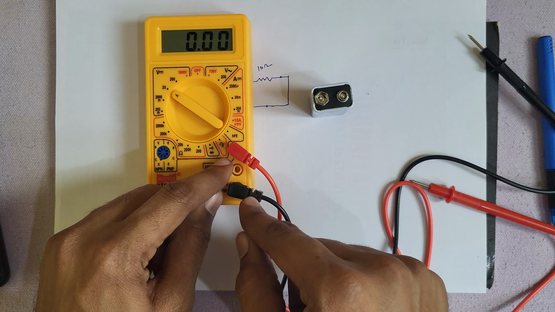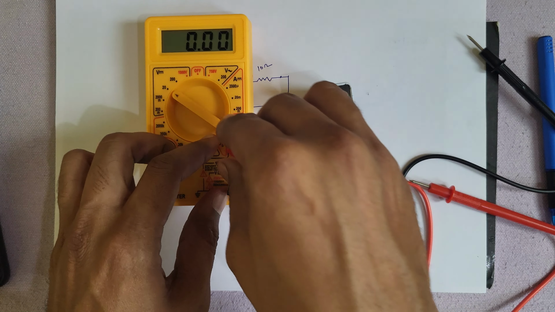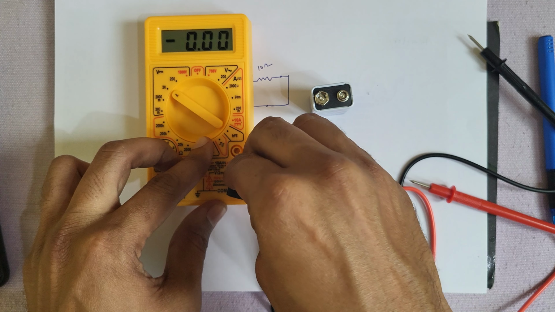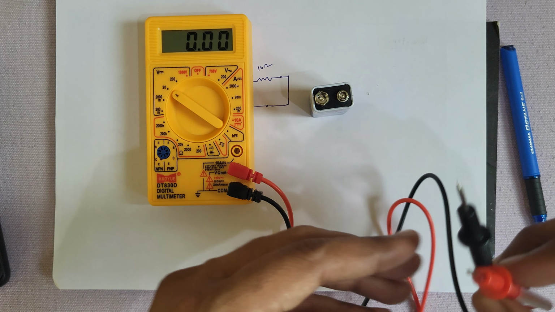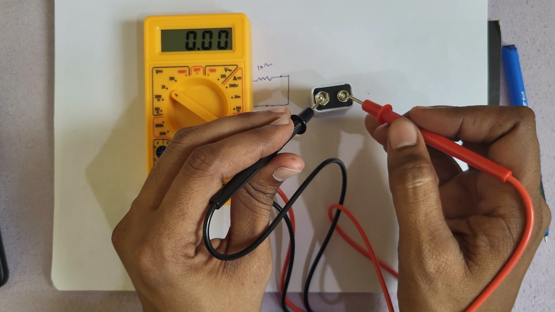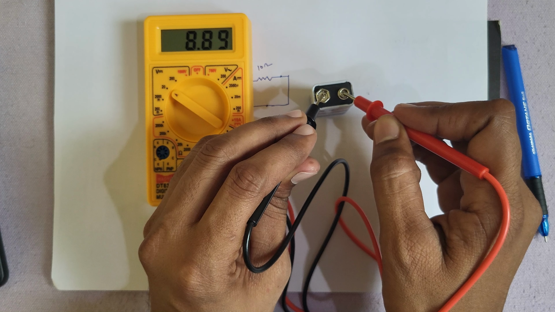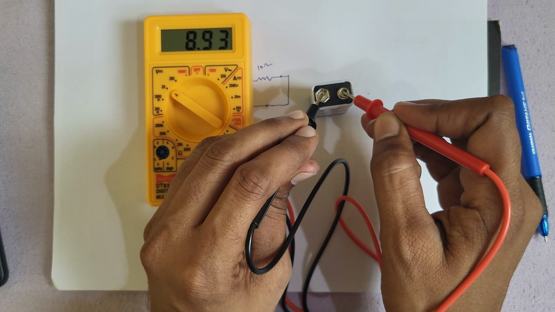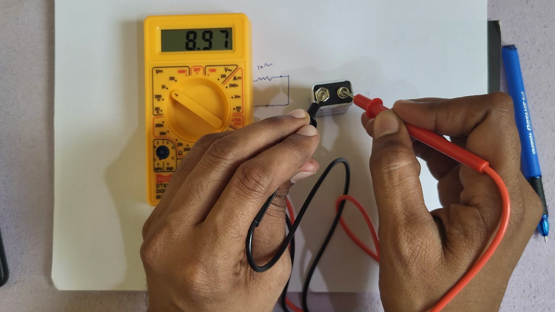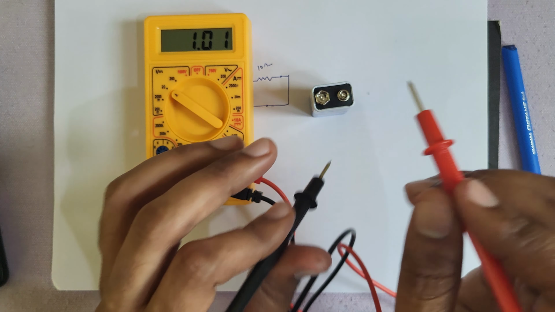Here we kept it to 10 amperes. That's why it is not showing. So replace it and keep it here. Okay, now you keep. See? 8.9 volts it is showing. Correct? So now let us change the range.